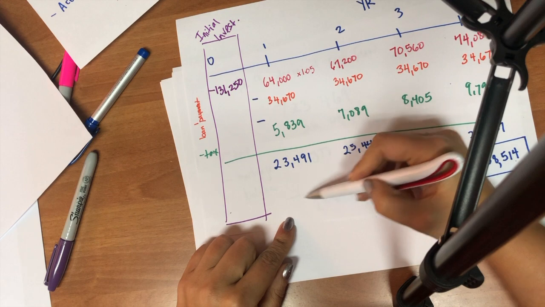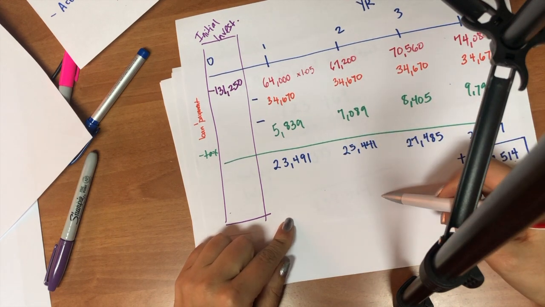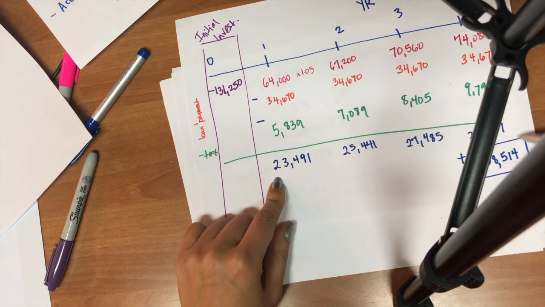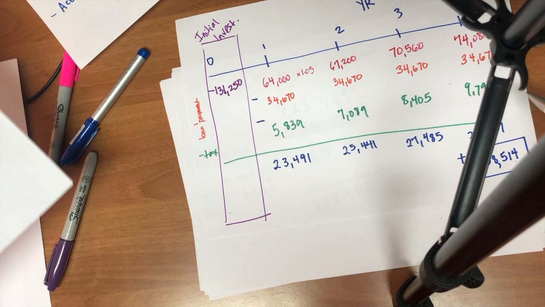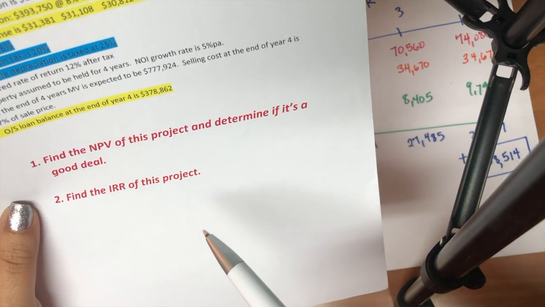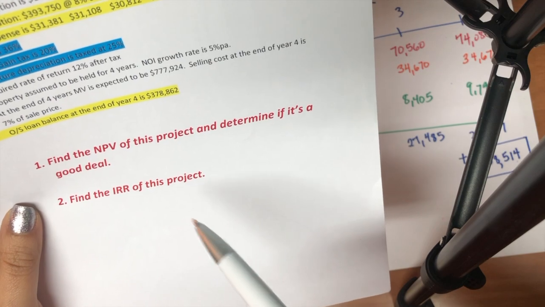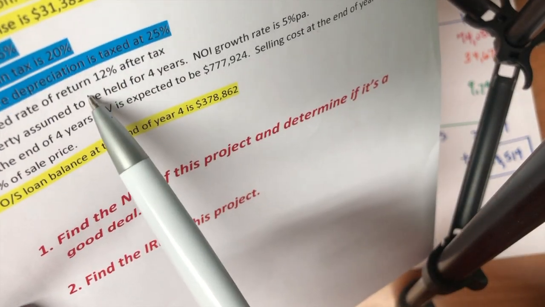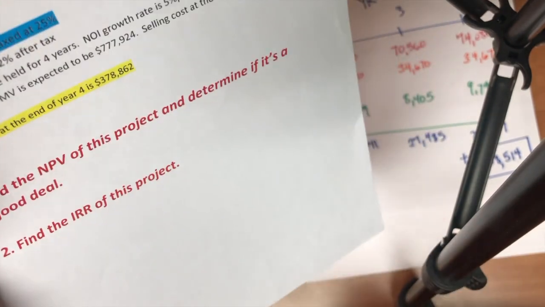So similar to a normal NPV, you are going to now discount. If you want to do it longhand, you will discount each one of them here, add them, subtract 131,250, or do it in Excel with the NPV formula. And you're going to be discounting at what rate? We have to see here, what is the rate that was given? The required rate of return is 12%. So that is also given. So you will be discounting at 12%.